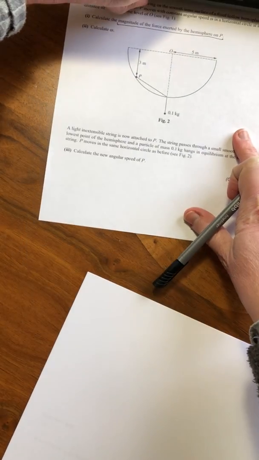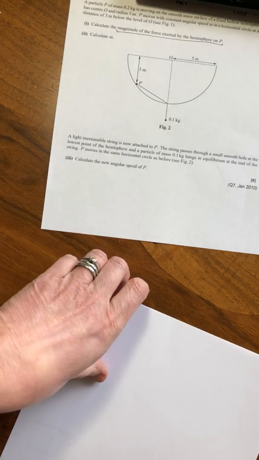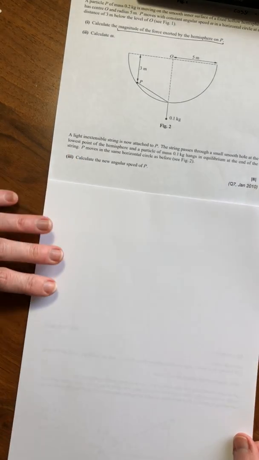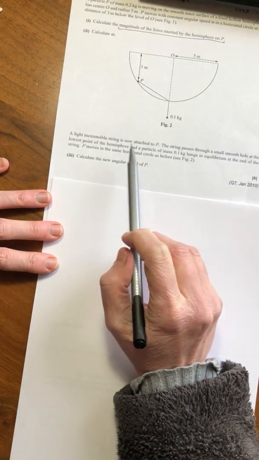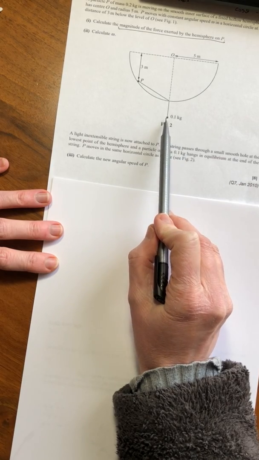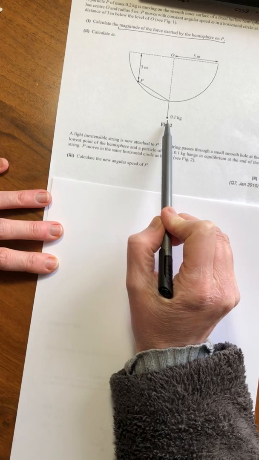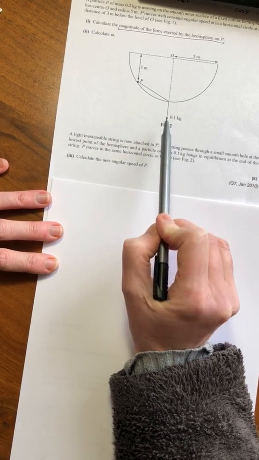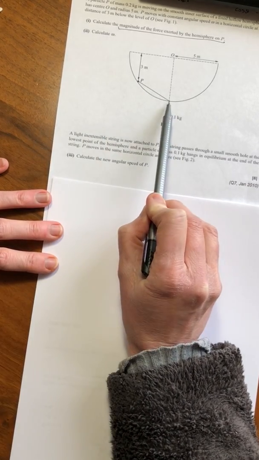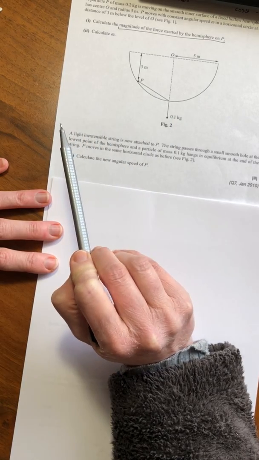So we've now got an additional particle. This particle down here is 0.1 kilograms. It's attached with light inextensible string, of course, through a hole there.